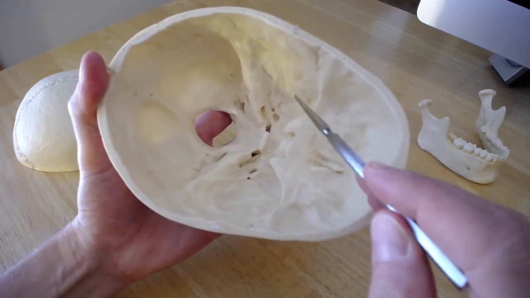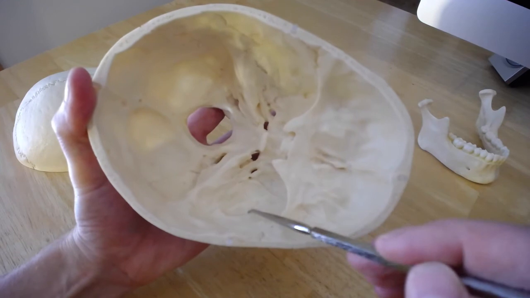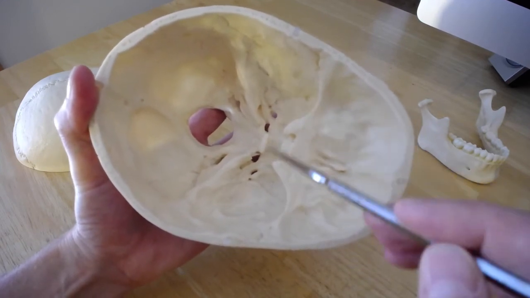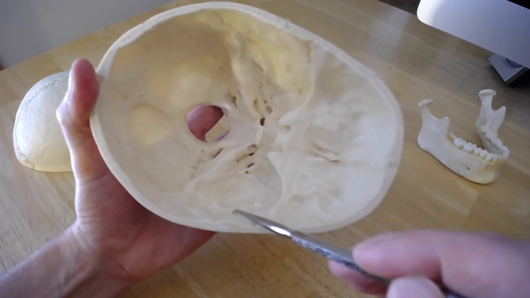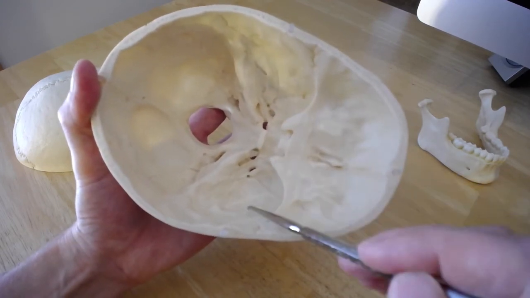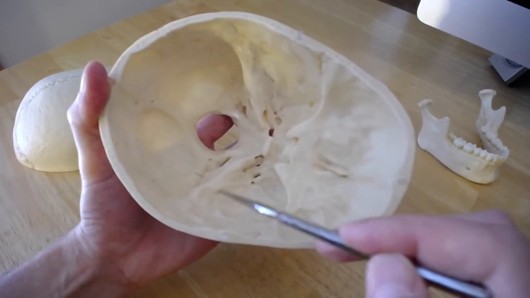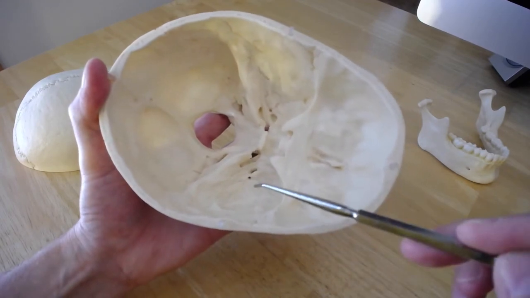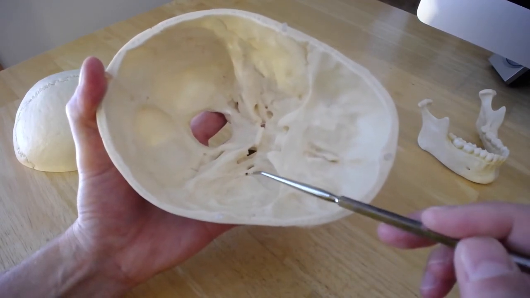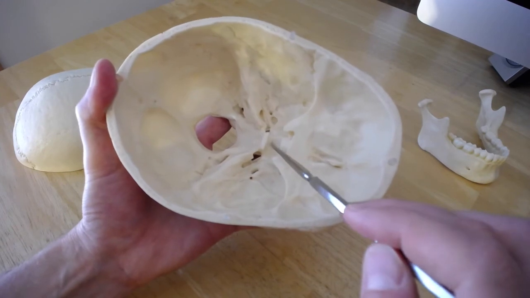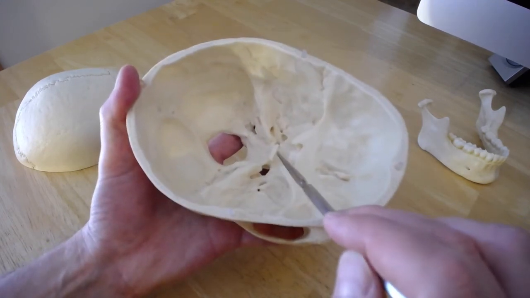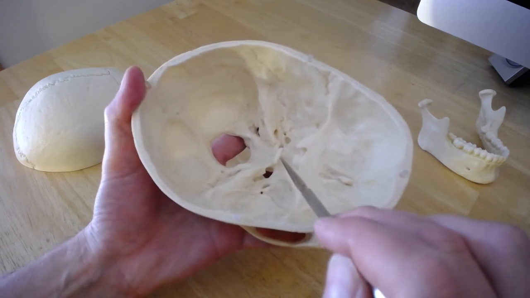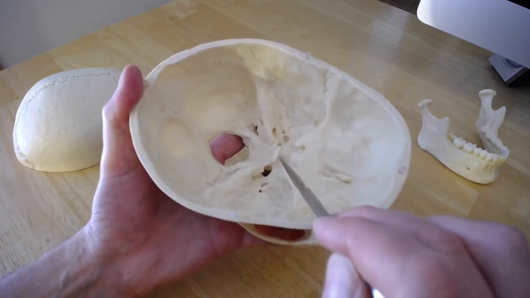Now if we move back again to this middle cranial fossa, much of this is made of the sphenoid bone, with a portion in the back taken up by the temporal bone. This portion in the middle here, if you use your imagination just a little bit, looks like a little saddle. In fact, it was named for this fact.